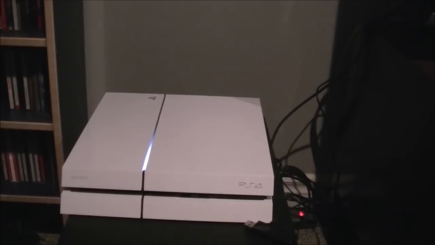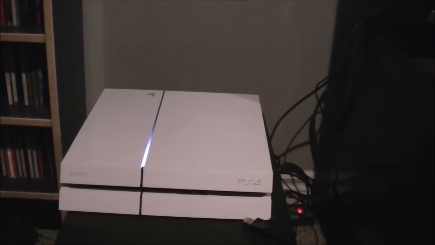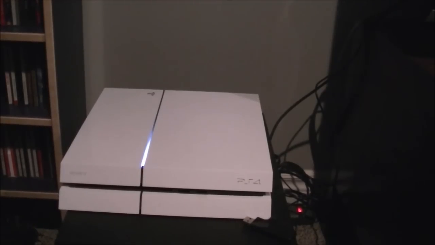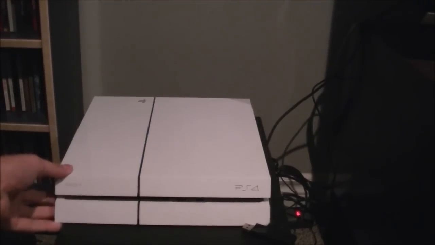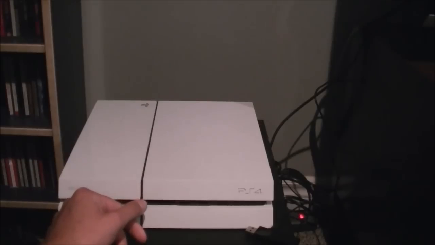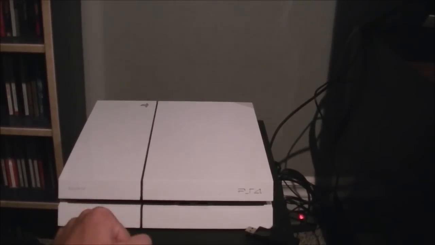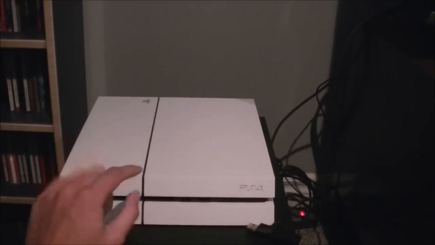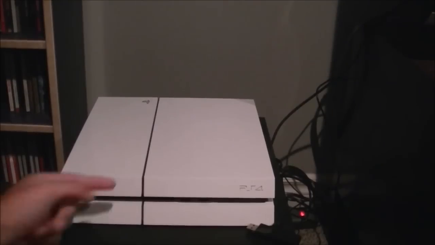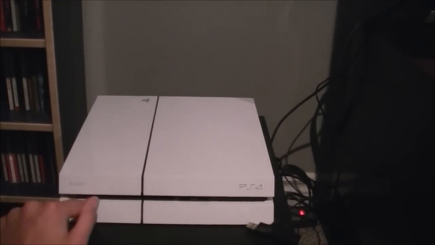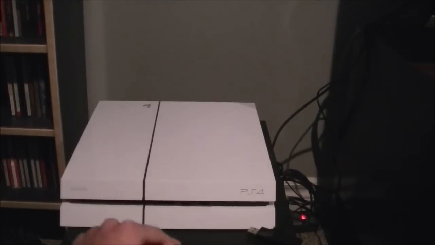You can just hear mine is turning off. We'll just wait till it's off completely. So that was the ding to turn it off completely, and now we can boot this thing into safe mode. What you want to do is hold your power button, which is the upper of the 2 buttons parallel to the CD slot or the Blu-ray slot.